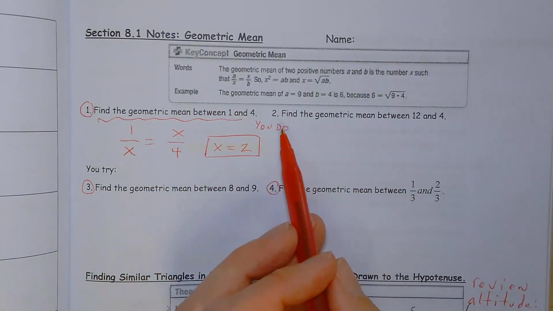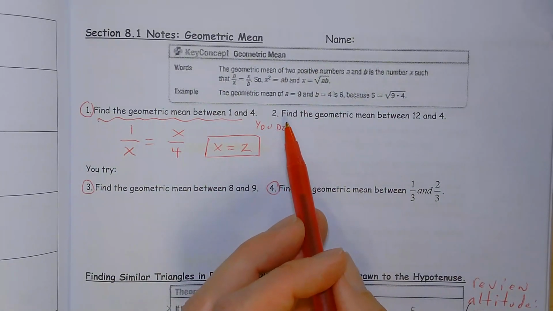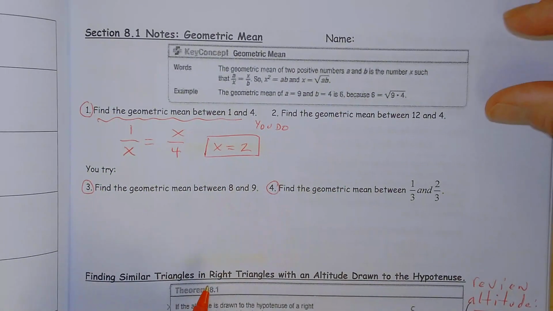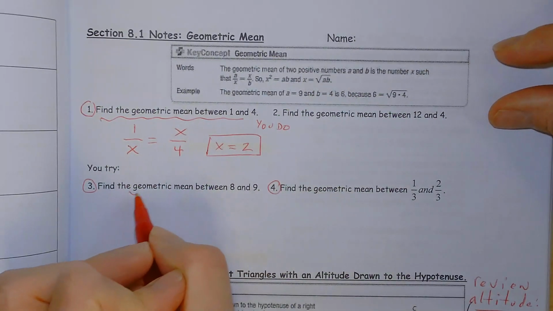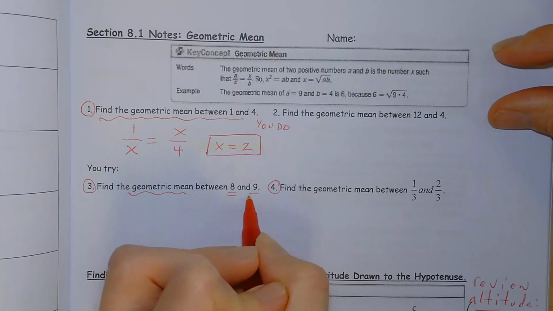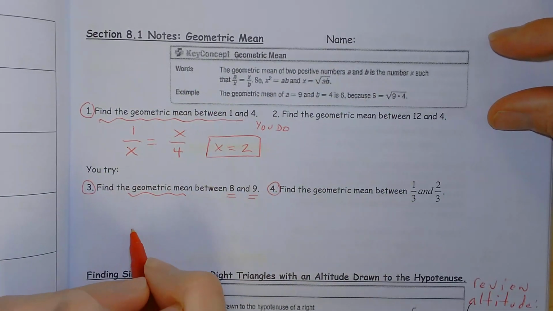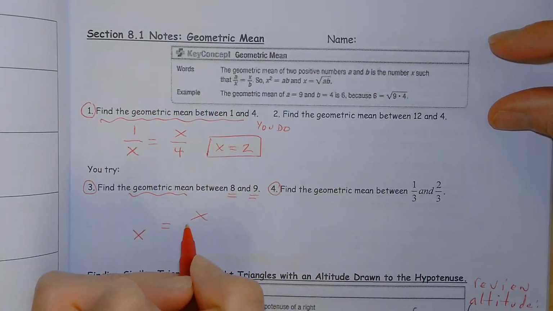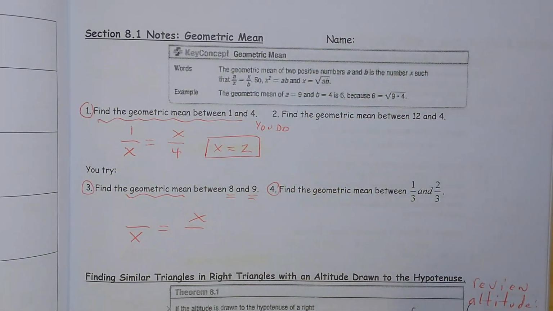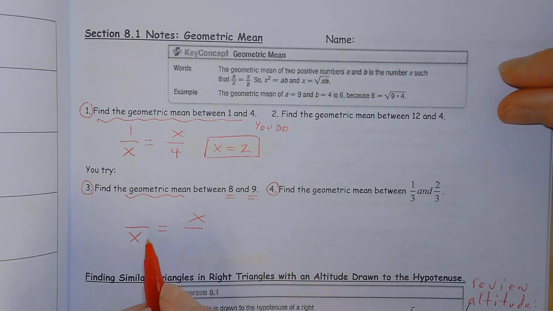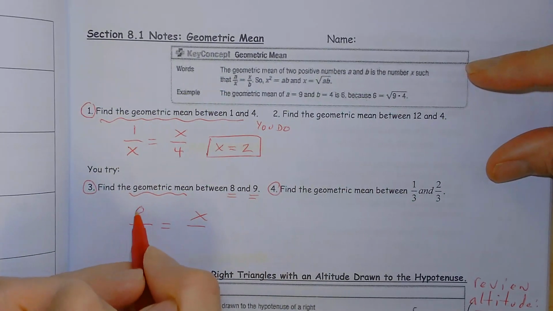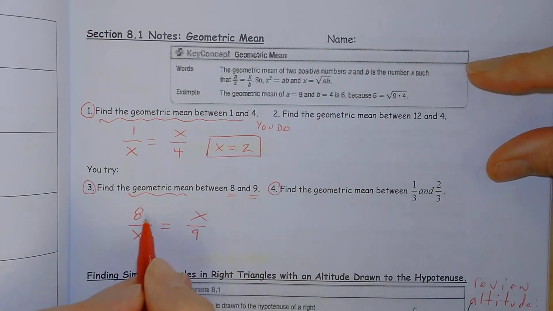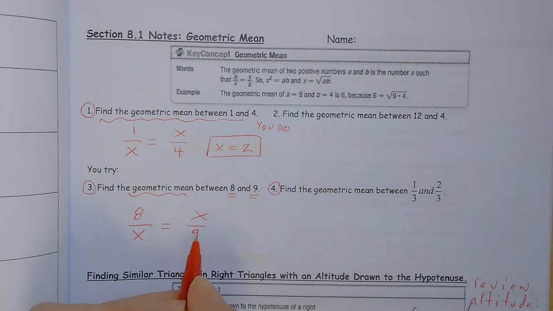All right, now we're going to skip number 2. You're going to come back to that at the end. And I'm going to try number 3 with you. Okay, so now I've got to think of what number is the geometric mean between 9 and 8, or 8 and 9. So I'm going to make x be the geometric mean again. That's the number in the bottom left and the top right. By the way, these are called the means position, if you've ever heard that before. And then 8 and 9 are going into the extremes position, which you don't have to know for this year, but these are called extremes and these are called means.